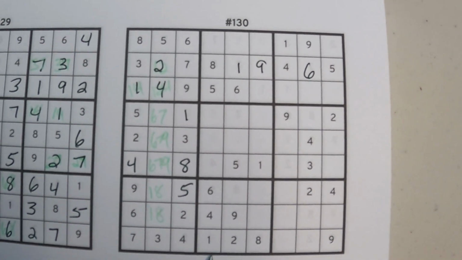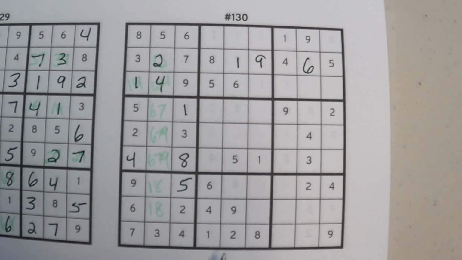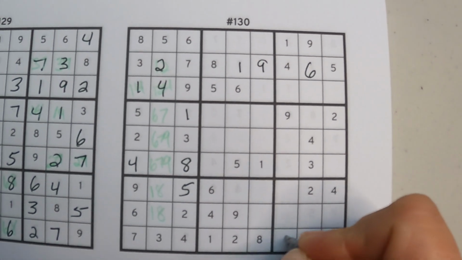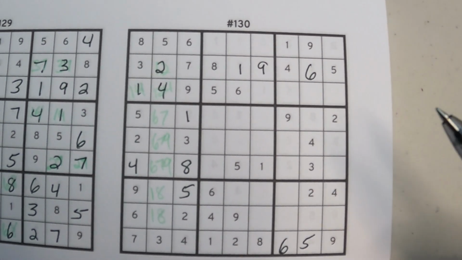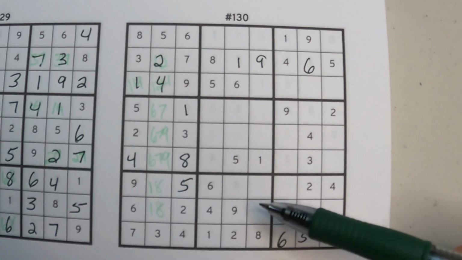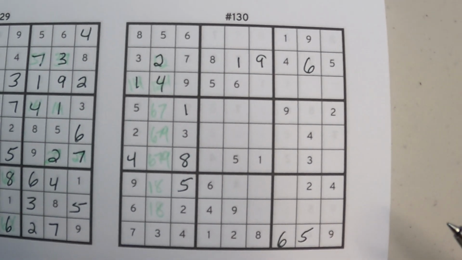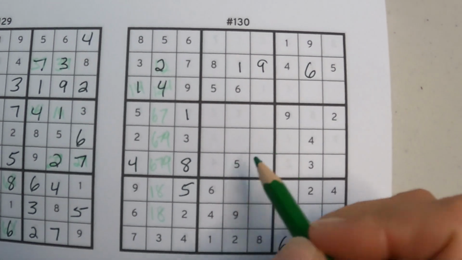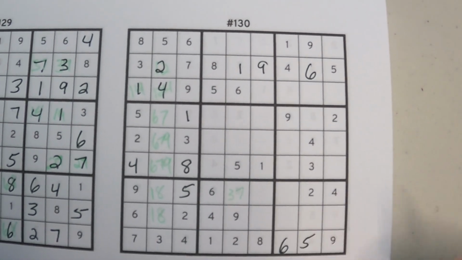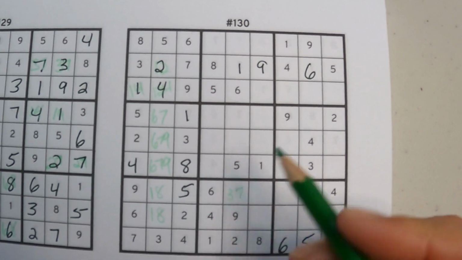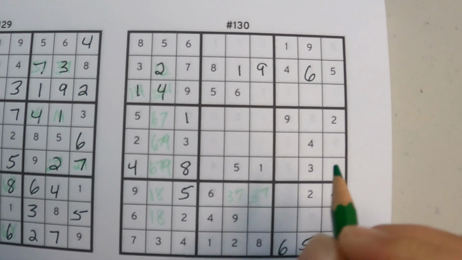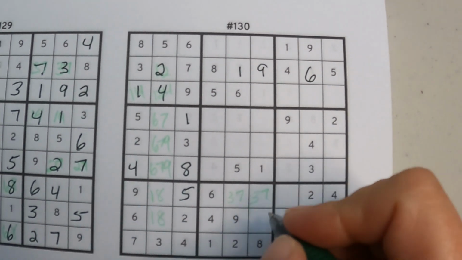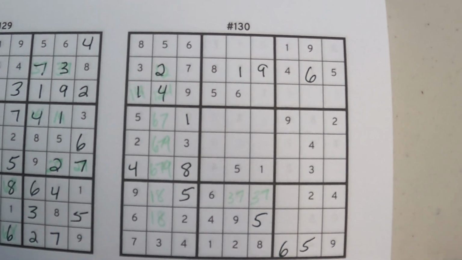If we look at this bottom row, we've got 1, 2, 3, 4. We're missing 5 and 6. We've got a 6 here. So 5, 6. For this box, looks like we're missing 3, 5, and 7. We've got the 5 here, so 3, 7. The 5 here, so 3, 7. That means our 5 has to be here.